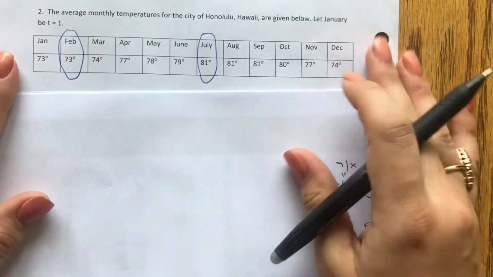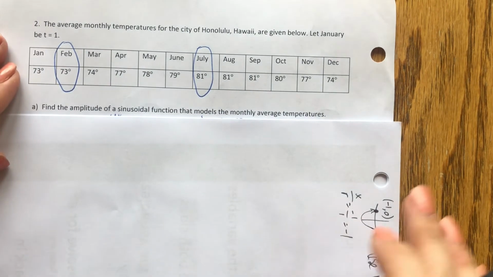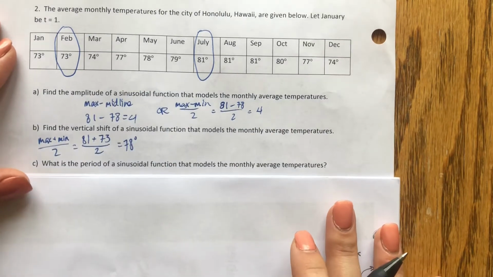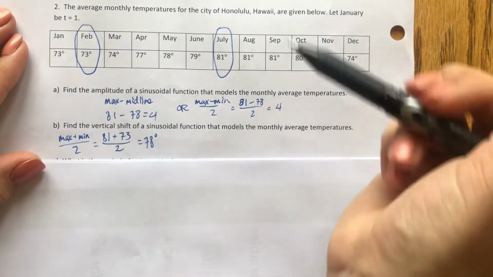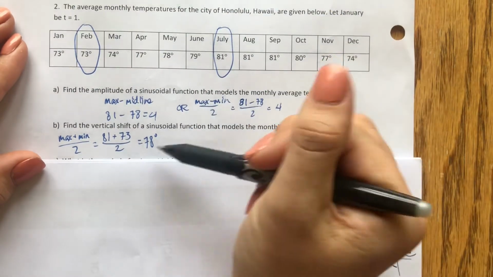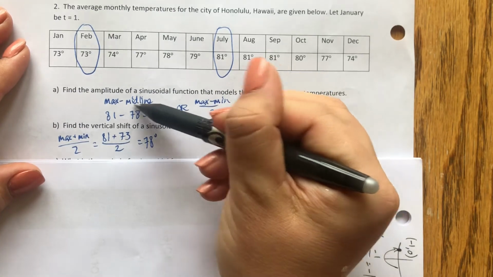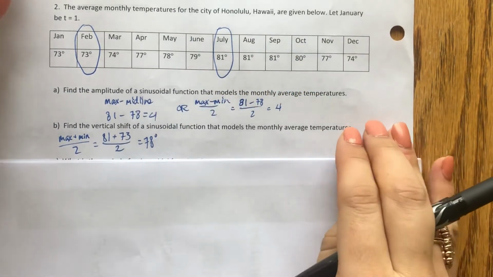All right, so go ahead and can you input your answers to A and B, please? Okay, so these are the answers to A and B. So you need to use the max and the min. I think halfway between them is the midline, so it's 78, and then the difference between the midline and the max, that's how I think of it, max minus midline is 4. But there's other formulas too.